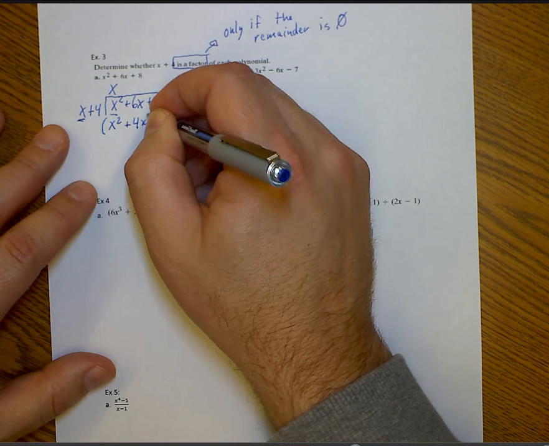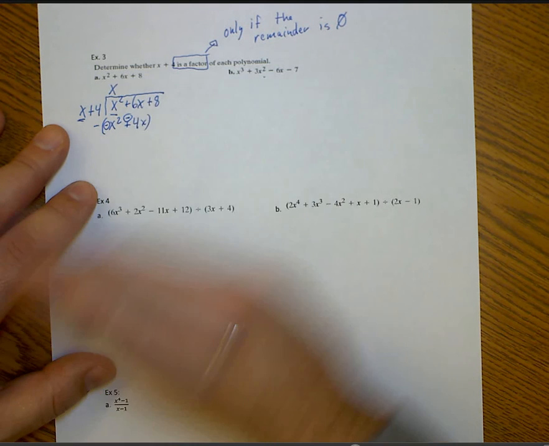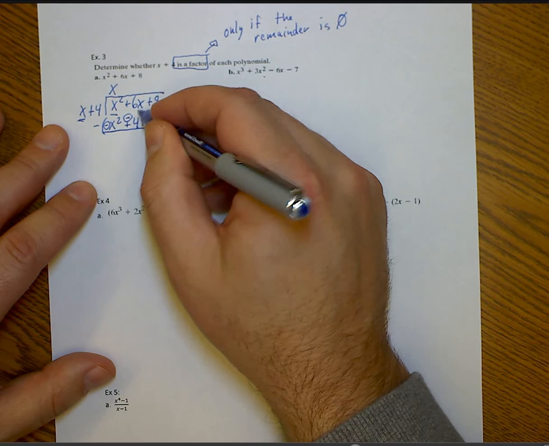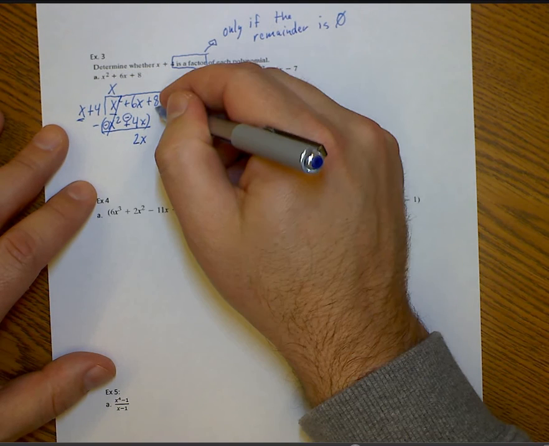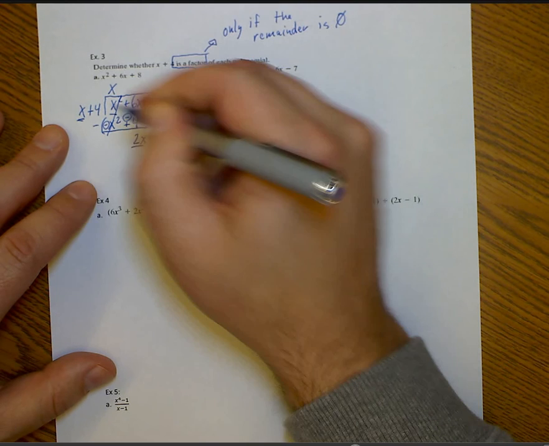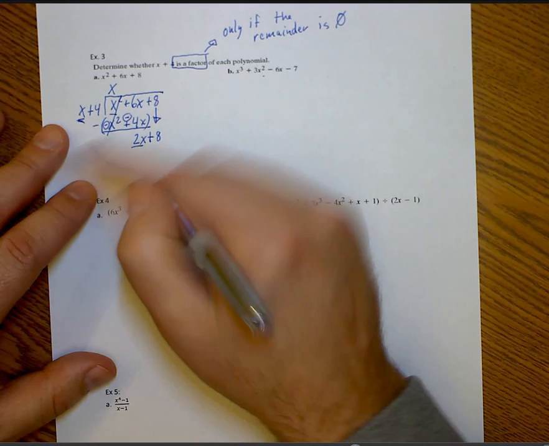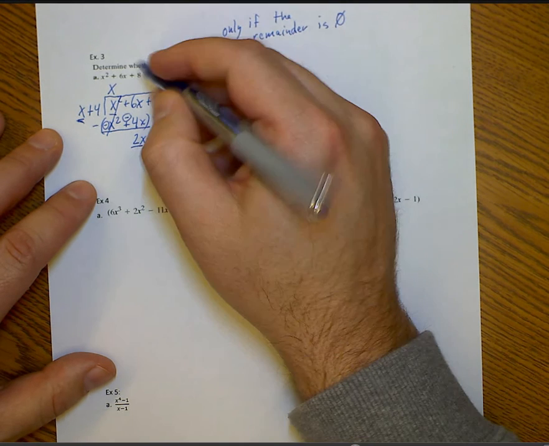Change both signs. Minus, minus. So 6x minus 4x gives me 2x. Bring down the 8. Now here's my lead. What do I multiply x by to get 2x? The answer is positive 2.